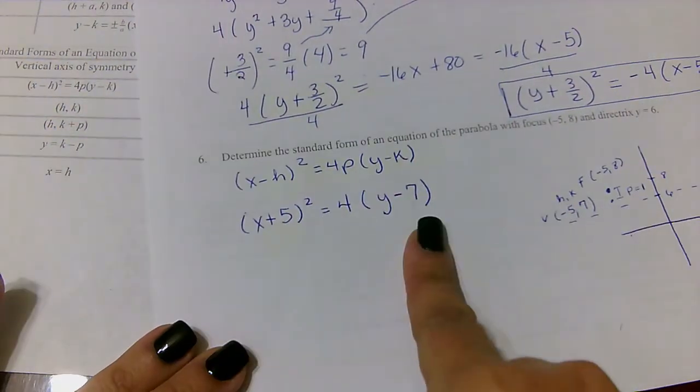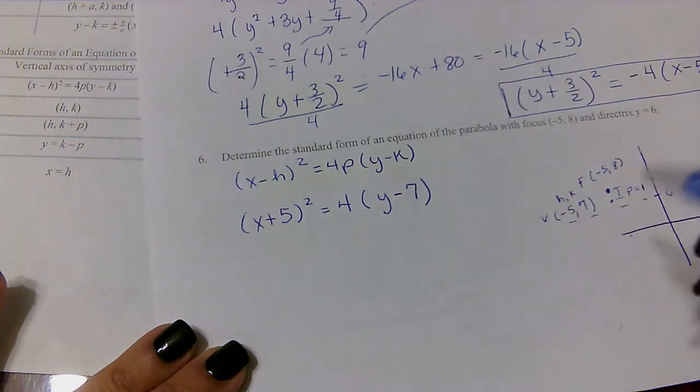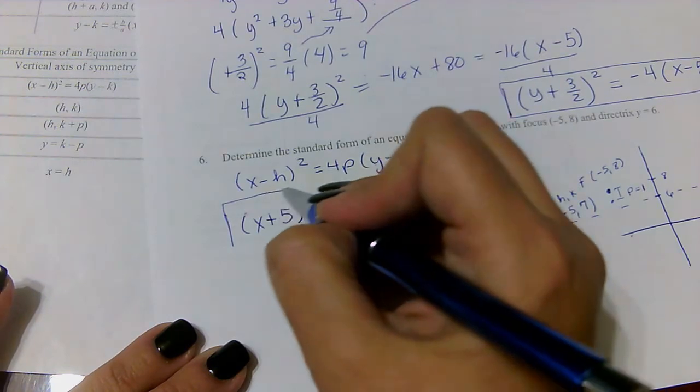And this is going to be the standard form of the equation of the parabola with the criteria that was given to us.